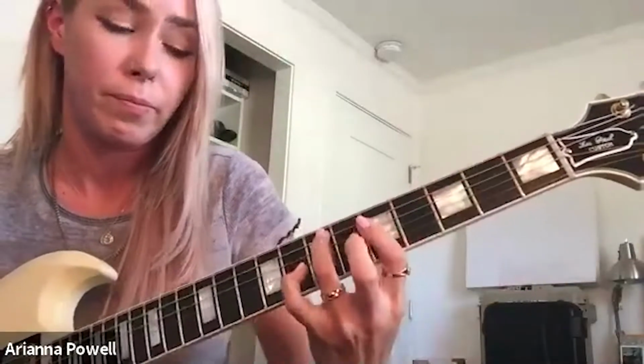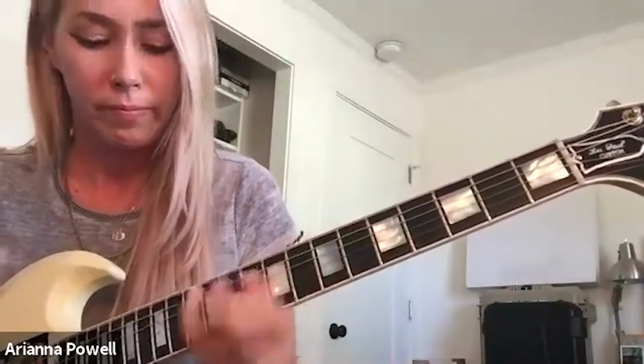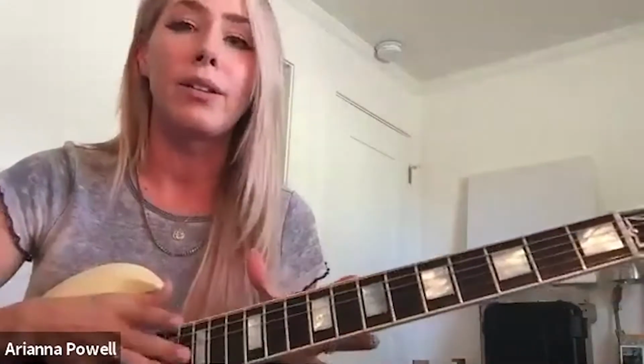You can take this concept that I'm showing you. I just kind of picked this string set and major sevenths because I think they're really pretty and colorful and nice, but you can also take this concept with just basic triads, right? You could just do plain old C major chords walking up. So that's another way that you can approach that.